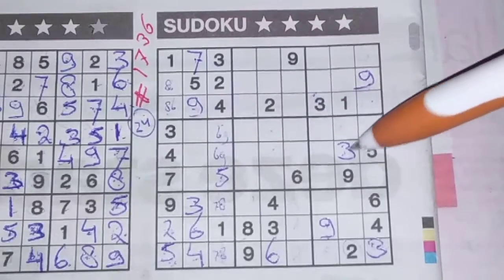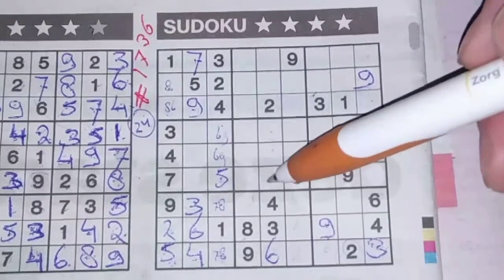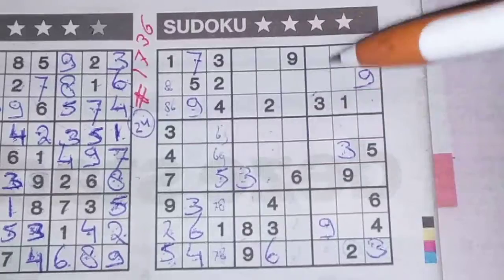3 in this row, 3 in the middle row, so in the row below, the only two places for the 3 should be here or there. We see here 3, no 3 there, 3 should be there.